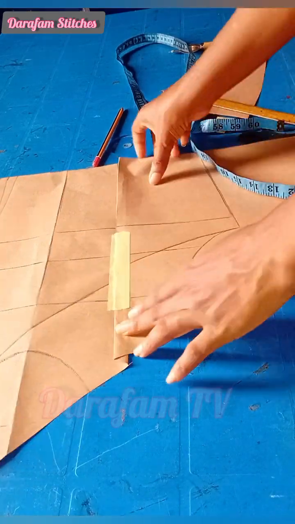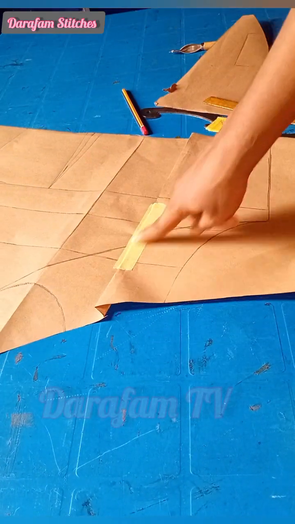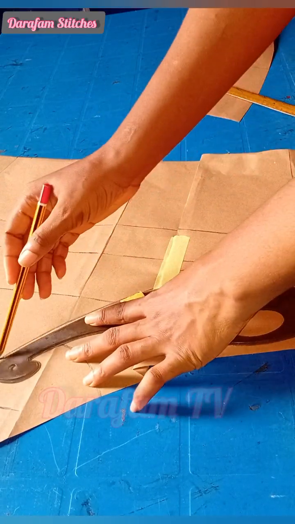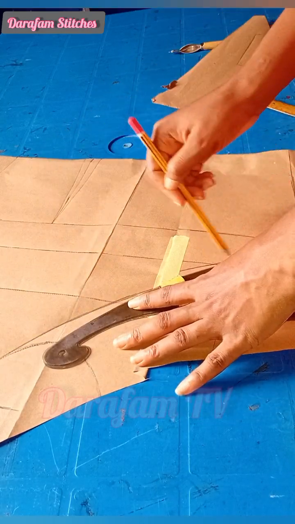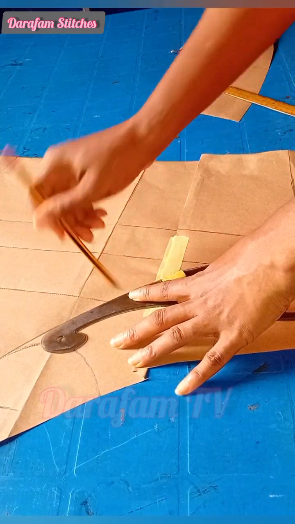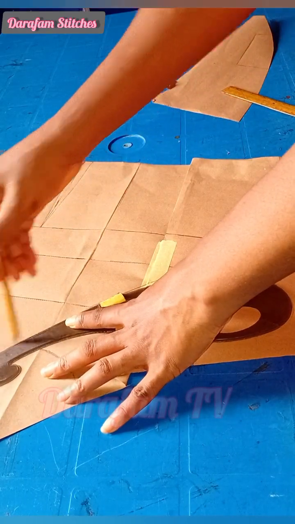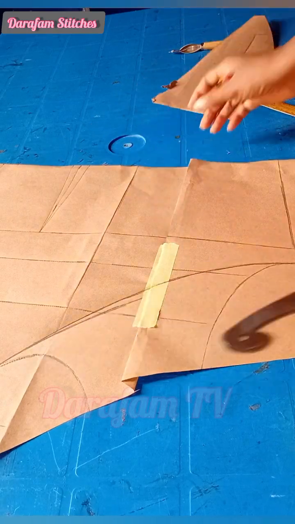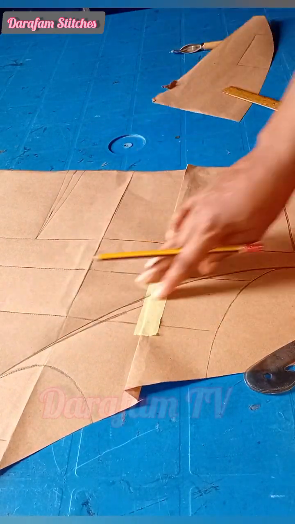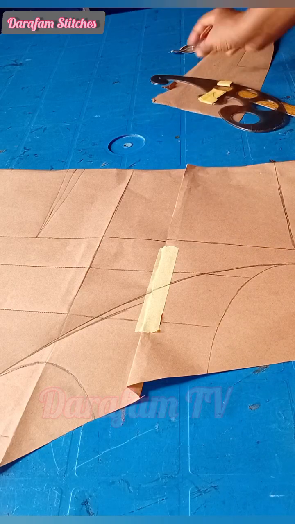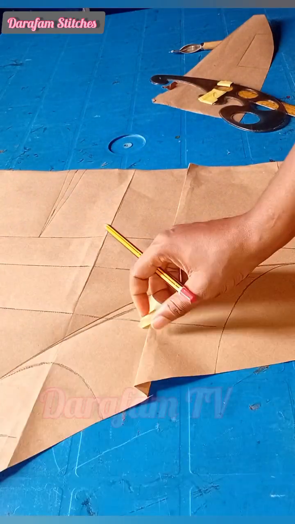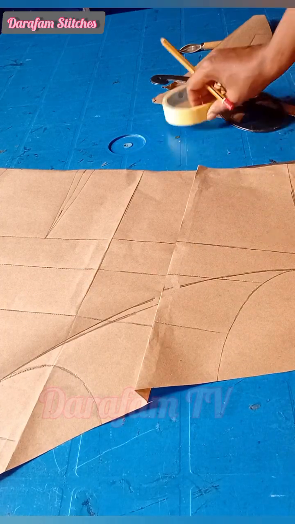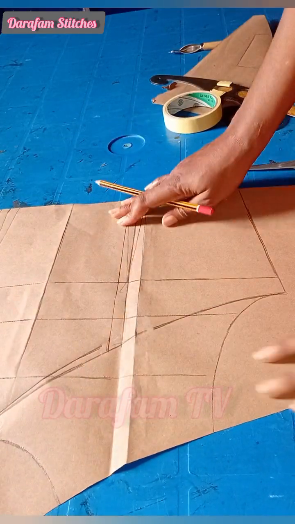So with the help of the tape now, you put it down. Then as you can see, the lines are broken, they are not joined again. So with the help of the armhole curve now, you connect the line back. Make sure you connect the line back. So this is how it looks like. So that's the first method of contouring. So I'll go over to the second method of contouring.